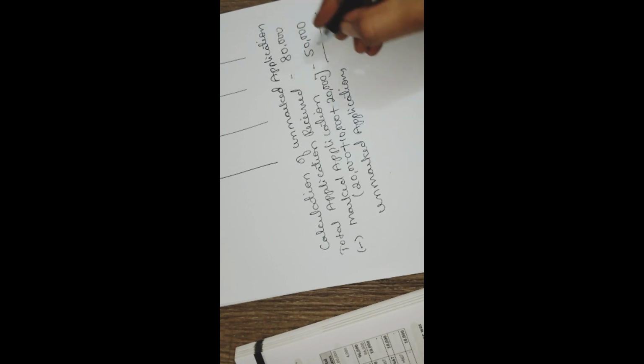Out of this, you need to deduct the total marked applications. Marked applications are 20, 10, and 20. Total 50. The unmarked applications are 80 minus 50, 30,000.